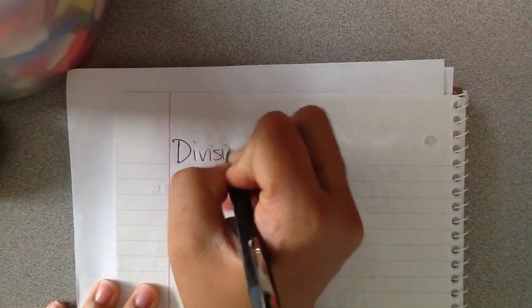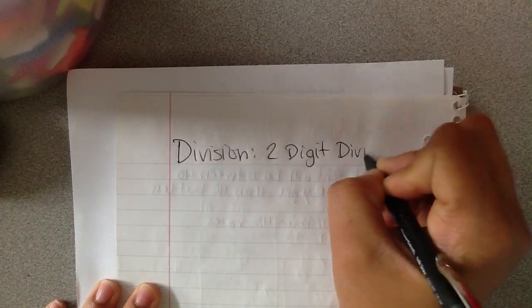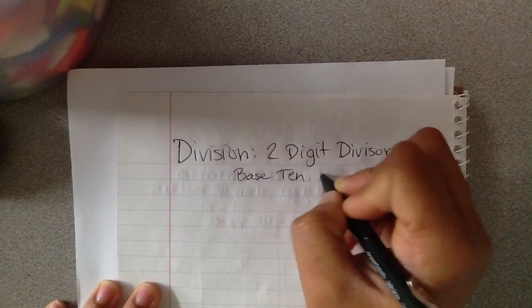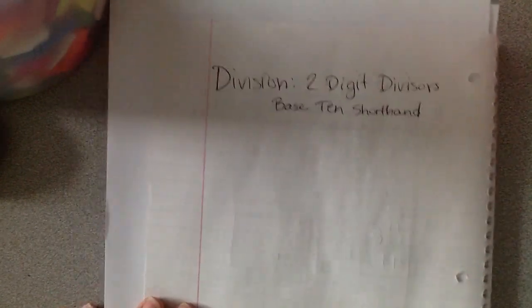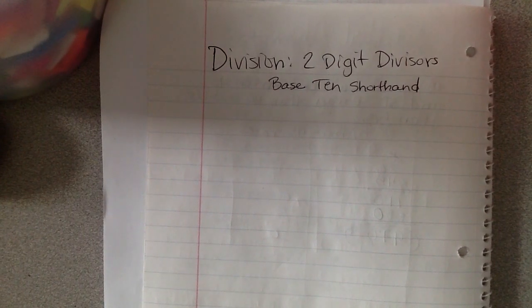I'm going to go ahead and get started. So at the top, I'm going to write division, two-digit divisors, base 10 shorthand. So the way that this works is you're taking a division problem. We're going to look specifically at the two problems that are on the worksheet that you have at home with you. And the title of that is Two-Digit Divisor Practice with Base 10 Shorthand.